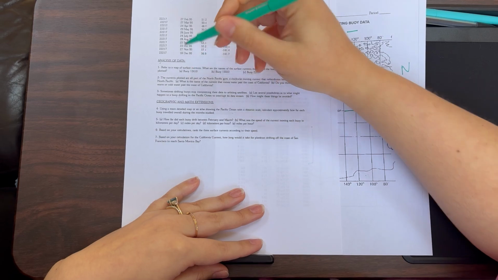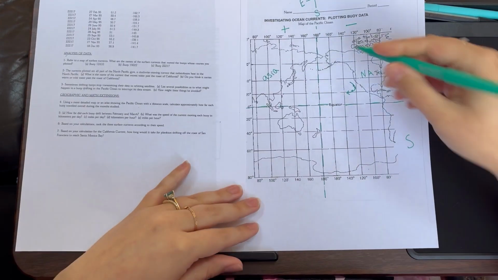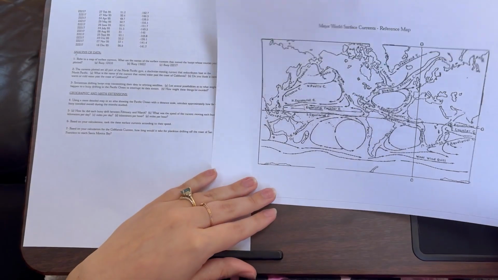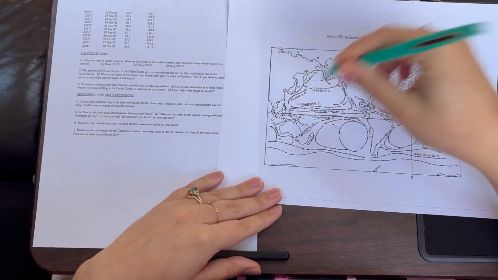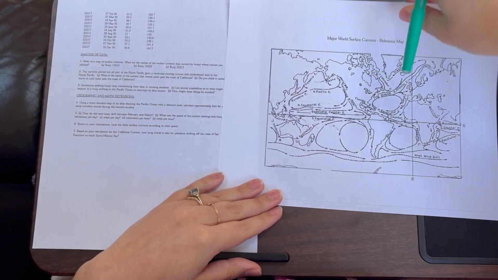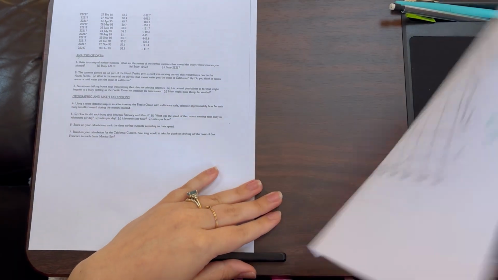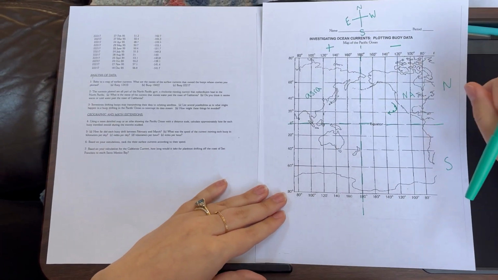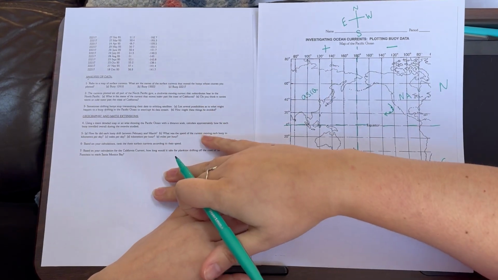So if I look at the first buoy, I'm going to look at my map where it is. I'm going to look at my reference map and name the current that it is moving around. Okay? And so on and so forth. And you guys will be answering all of these questions.